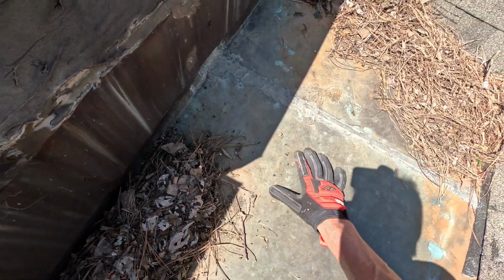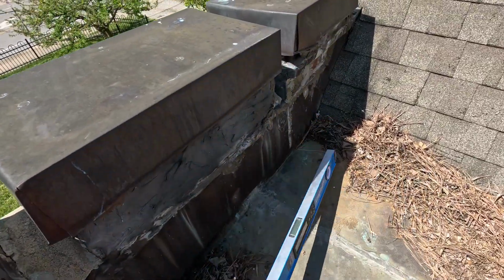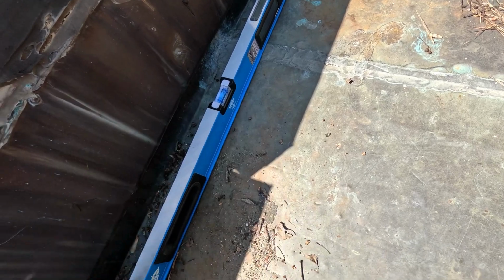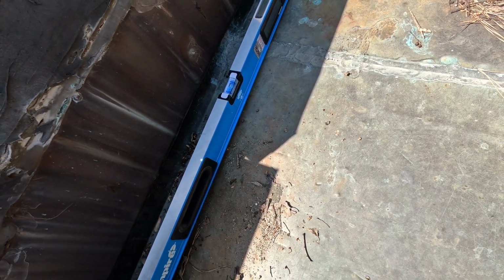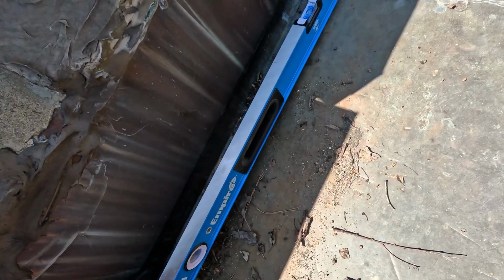Yeah, I can feel this is already crowned. So this surface is crowning and pushing water that way. Let's put the level on it now. Wow, you see how much it has to come up? So if I just put the level here, now watch the bubble. If you look, now we got 2 fingers from here to here. That means we've got a lot of water piling up there.